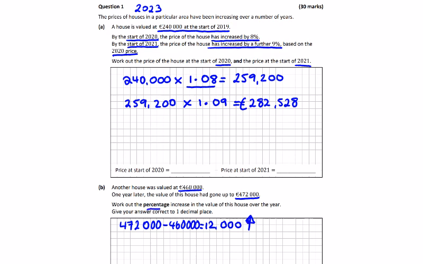We're asked to work out the percentage increase, so that's the increase or the profit over the value it started at, which was 460, and we multiply by 100 over 1, and that gives us the percentage increase.